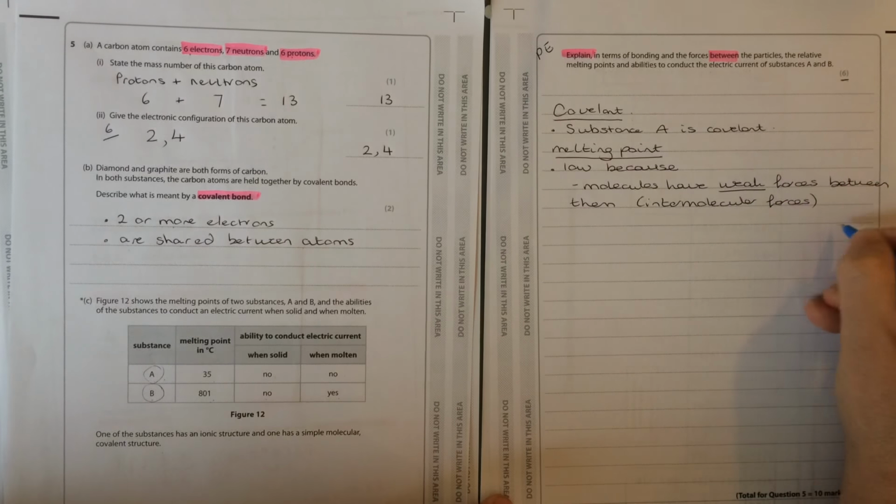So what I'm looking at here is if I've got a liquid, okay, there's my liquid, not very good liquid, but what I'm looking at is the forces between the different molecules here. And so those forces are quite weak. Those intermolecular forces are weak.